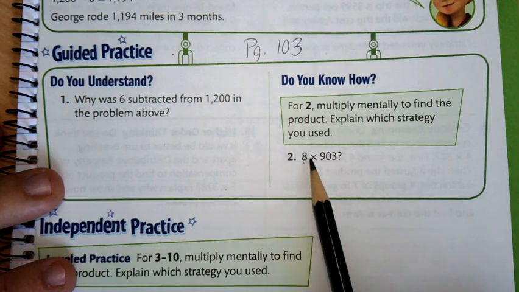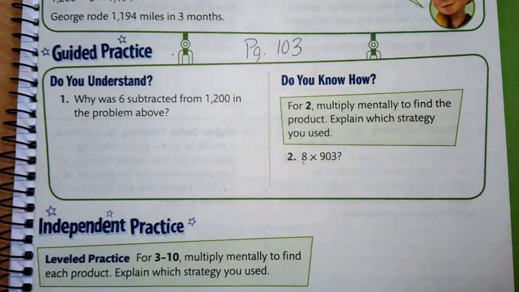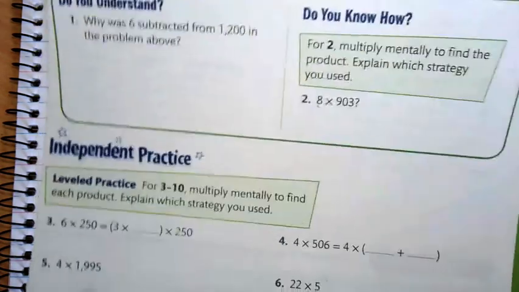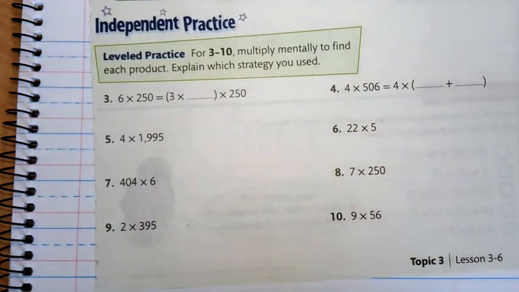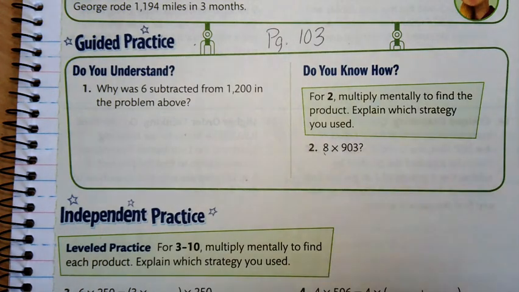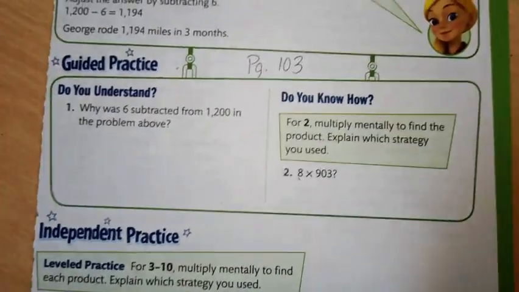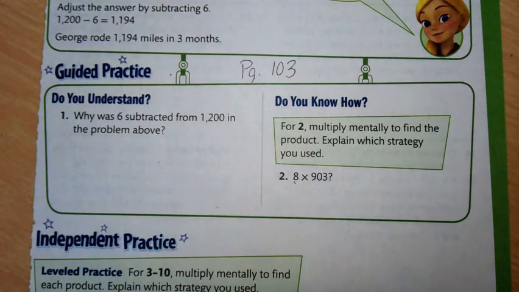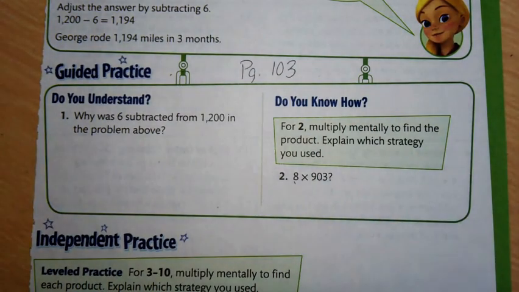And I'm going to ask you to solve number 2. So 8 times 903. This is going to be the last one we practice together, and then I'm going to have you do these other ones on your own. But let's go ahead and try out number 2. I'm going to ask you to pause your video and try to solve number 2, which is 8 times 903. Pause the video and do that now.